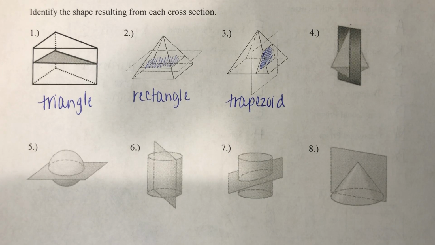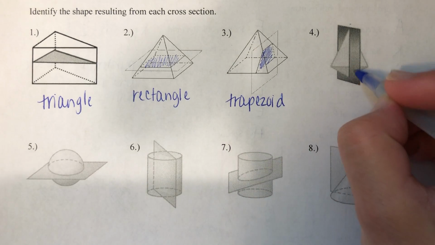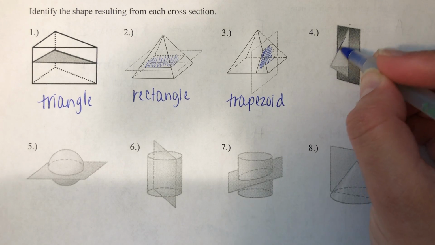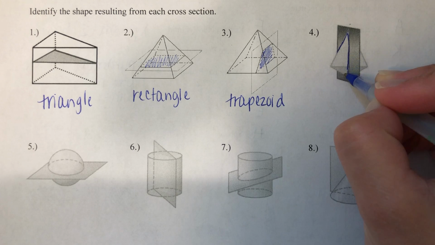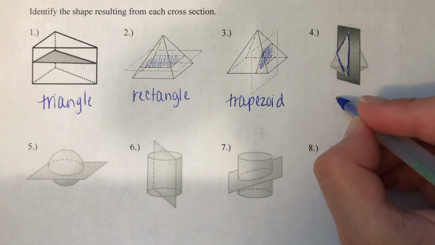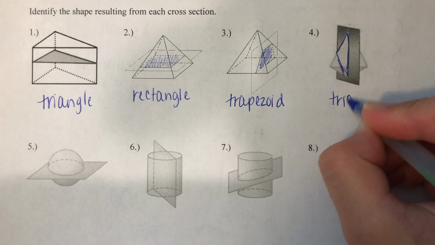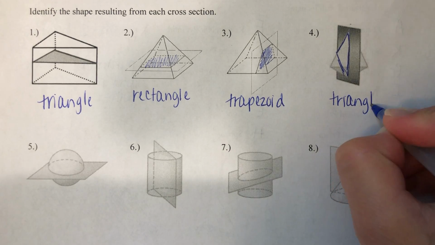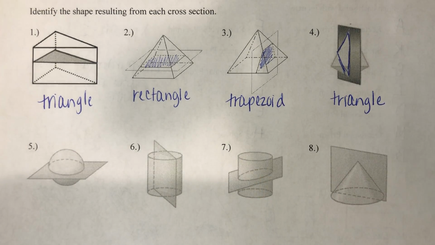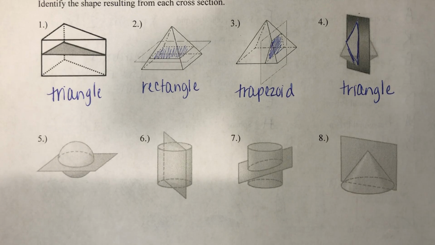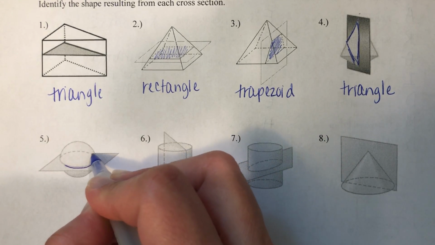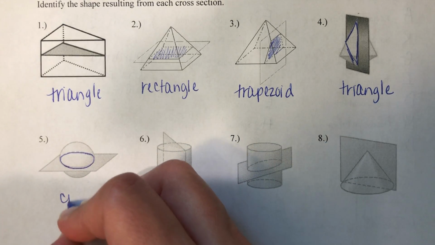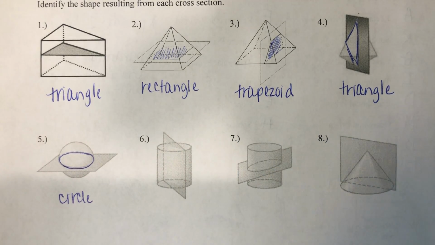Number 4, when I cut through that pyramid, hard to see, but it's looking like I'm getting another triangle out. Okay, 4 more here. If I take a sphere and slice it, there's the circle that is formed. Now I'm slicing a cylinder.